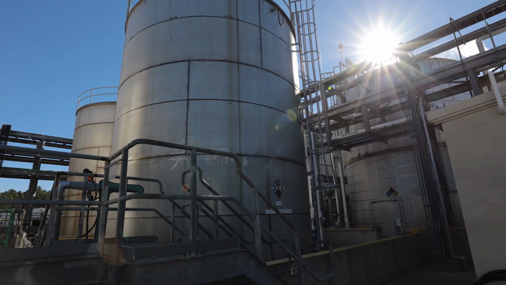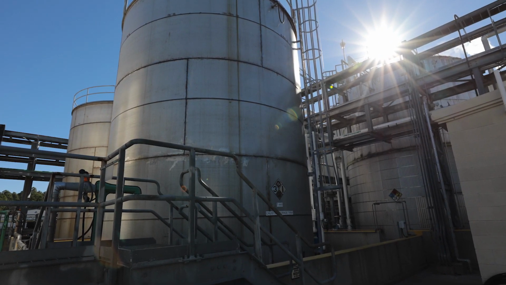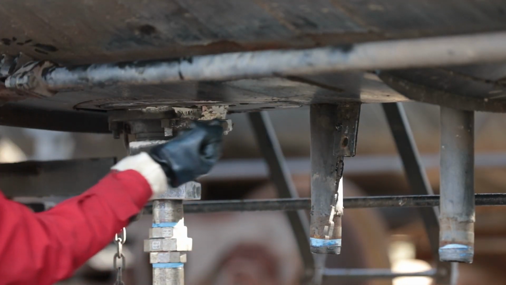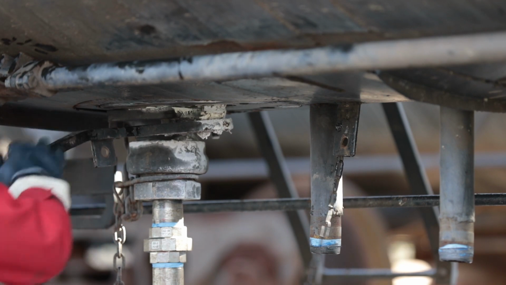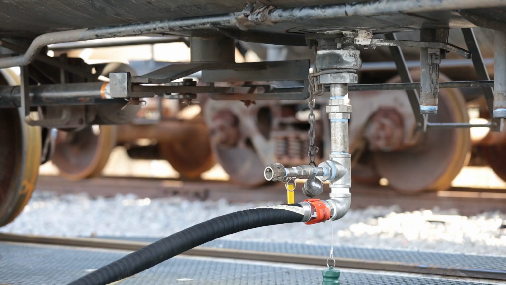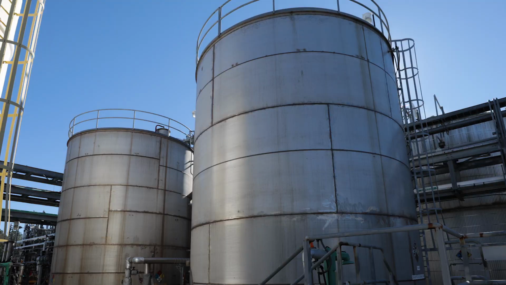Open the transfer piping valves from the pump to the storage tank. Open the bottom valve on the tank car. Check for leaks. Start the pumps and again check for leaks. If leaks are found, close the valves, drain and repair the leaks as necessary. Unload the contents of the tank car to the designated storage tank.